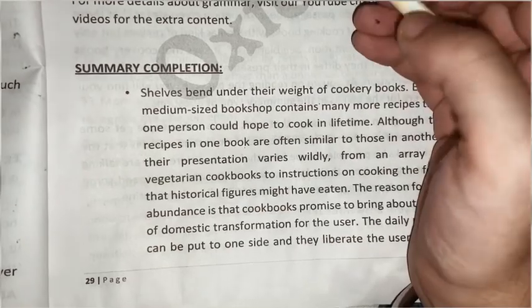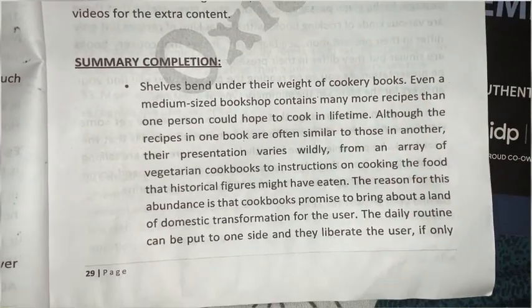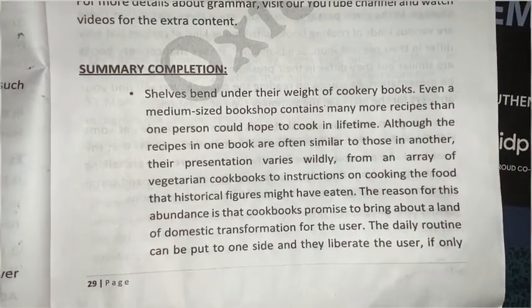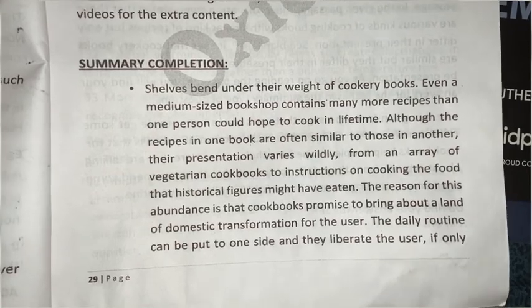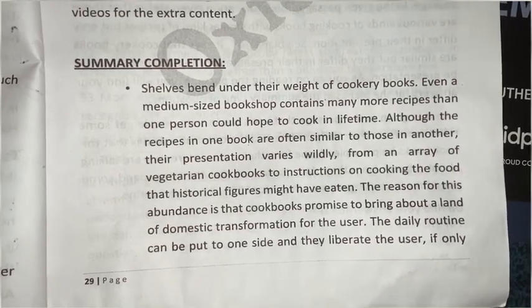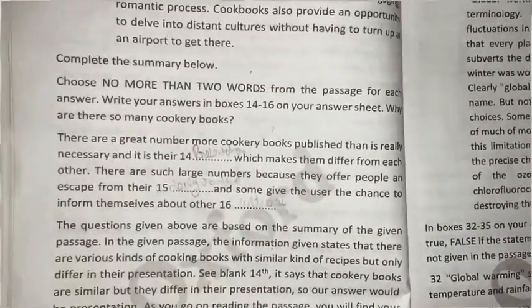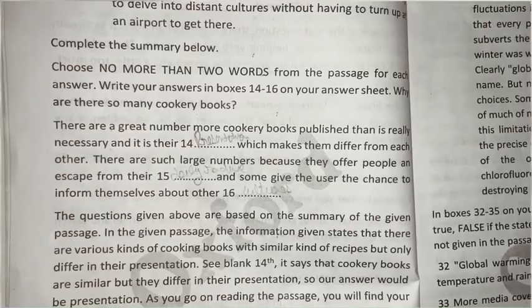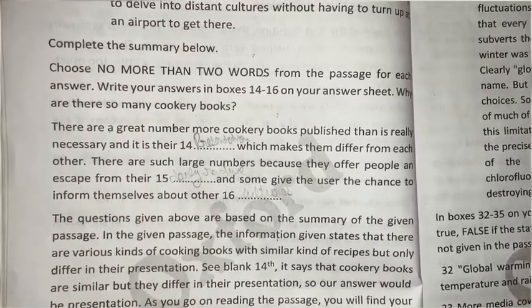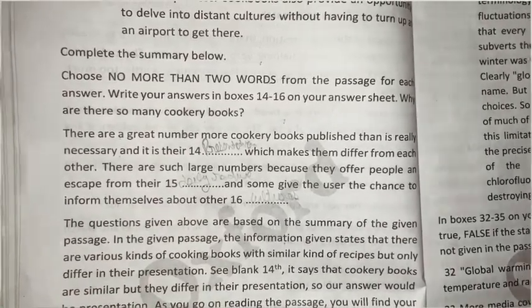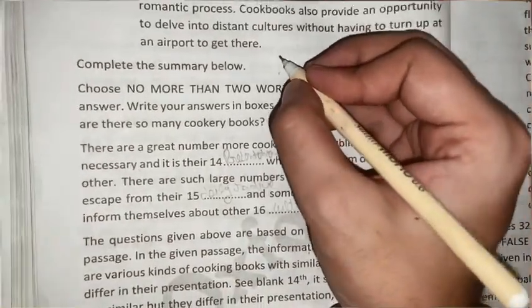So now it is a summary completion. Also for this type of content, you need to understand the basics of the English language. So these are more helping examples so that we can prepare and understand more easily.